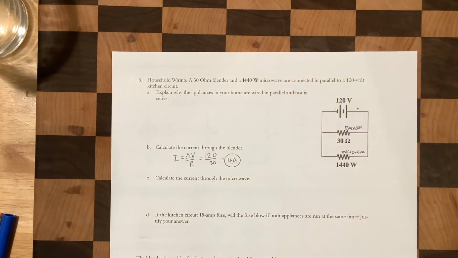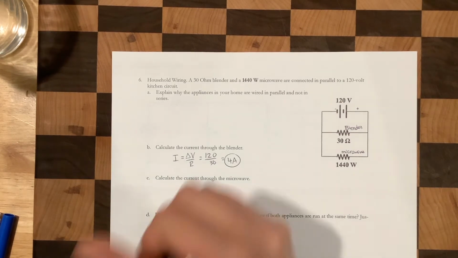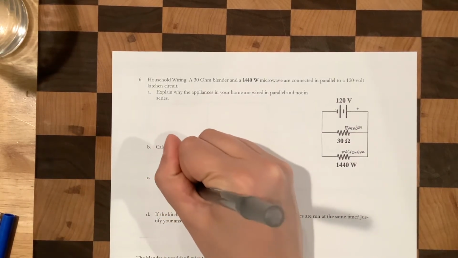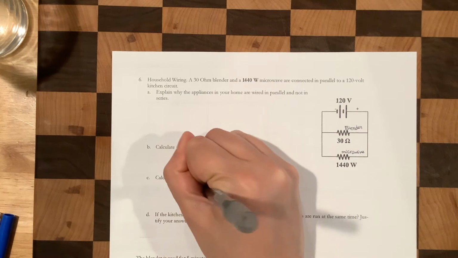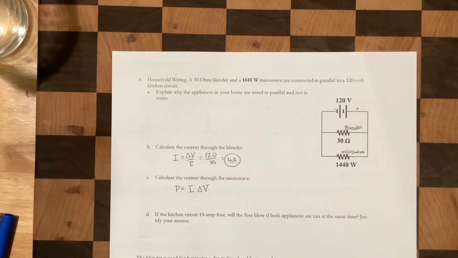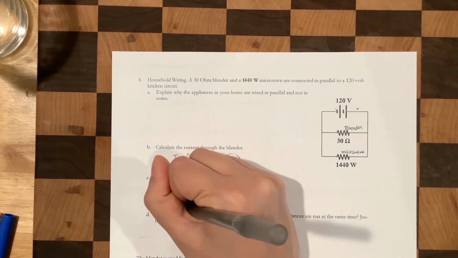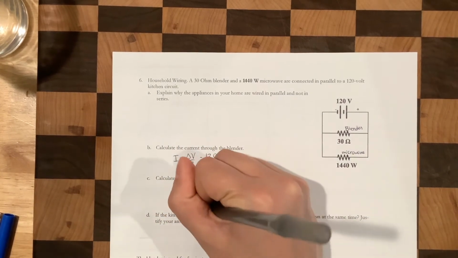And then you're going to look at current through the microwave and be like, what do I do with that? I'll tell you what you do with that. You know the power, so go get the current. You know the power is 1,440. You know the voltage is 120.